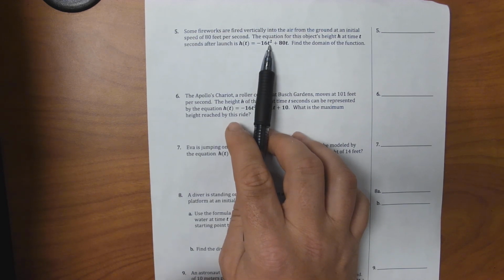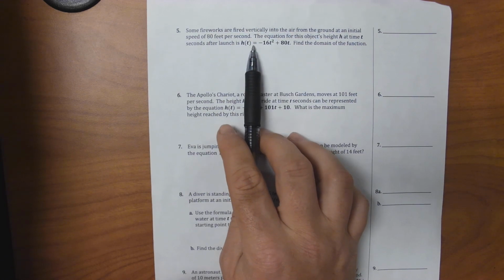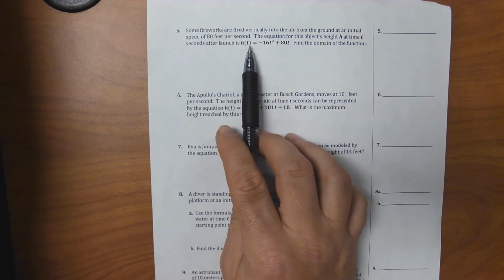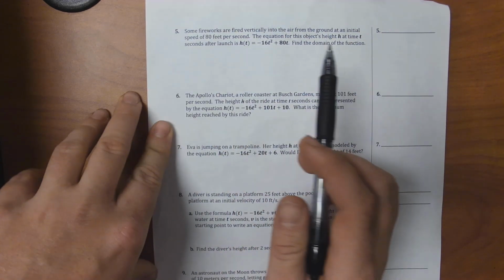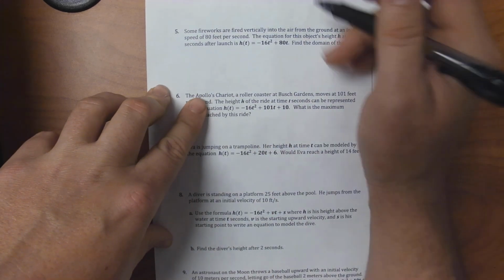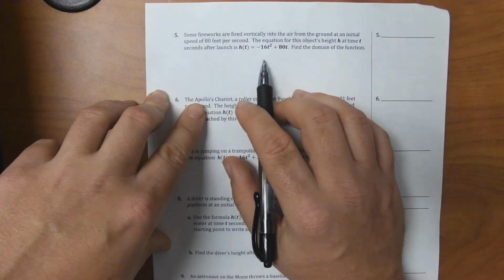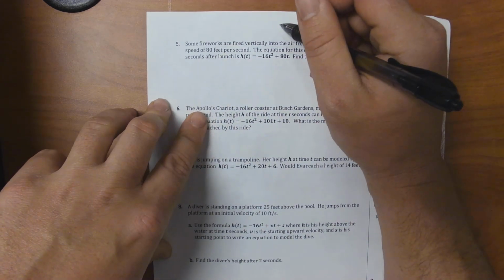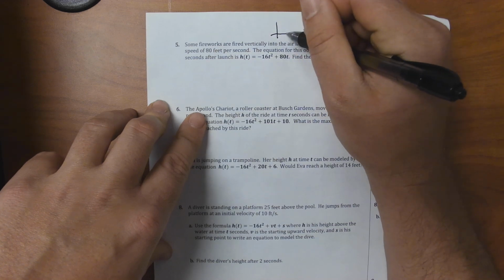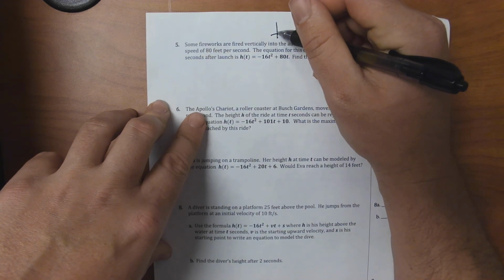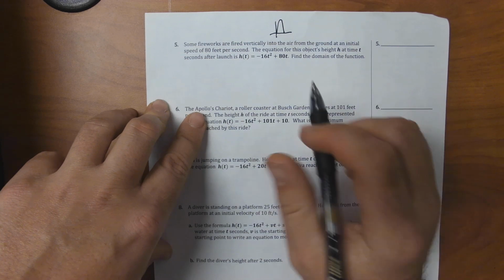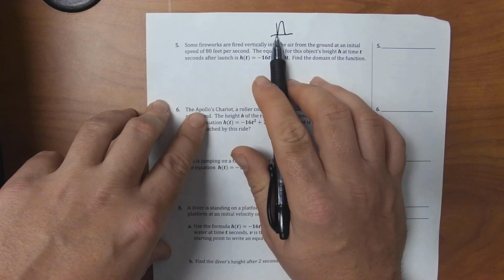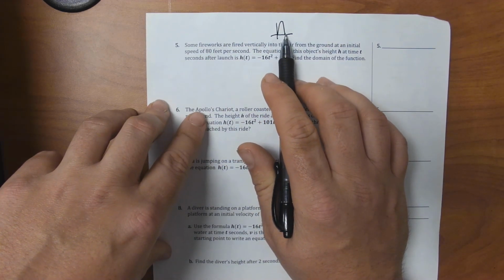And this firework is going to be fired up in the air at 80 feet per second, and eventually it's going to hit the ground. And at that point, the height can't be negative either. So essentially, if I were to do a quick little sketch of this equation, note that it's a parabola opening down. That's going to look something kind of like that if I were to sketch it. So that domain is essentially going to be from the time it launches until the time it hits the ground.